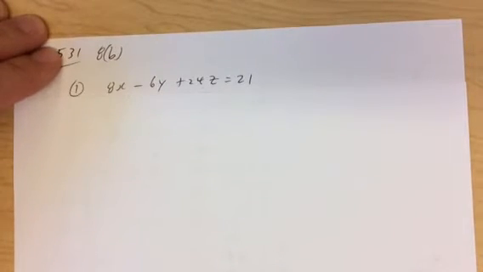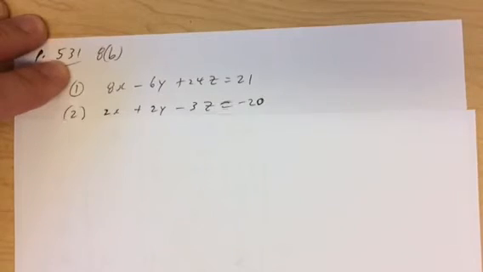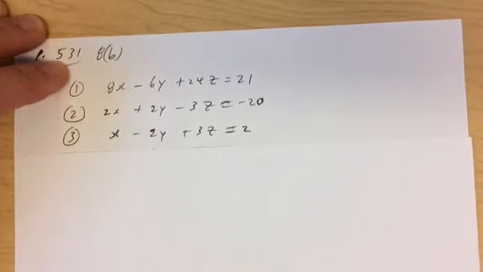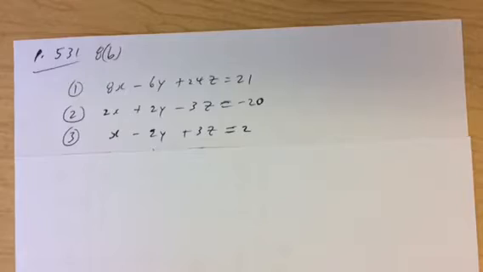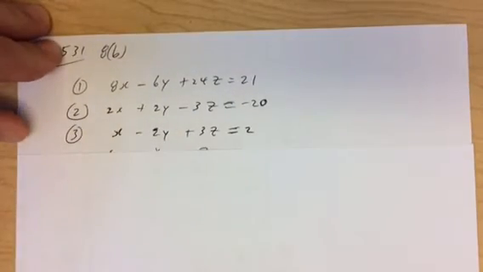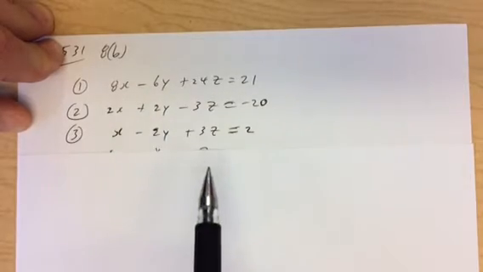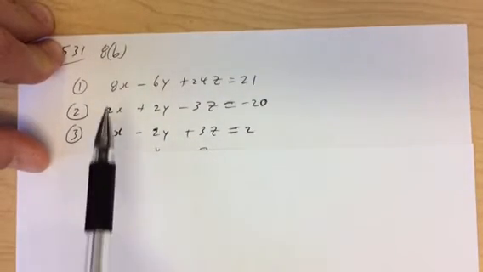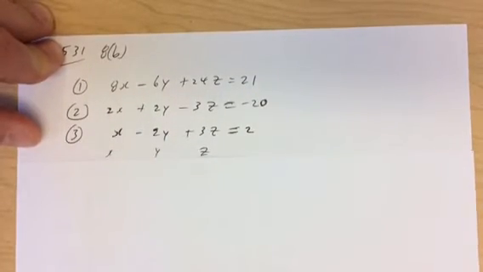Now we're going to look at a question, page 531, 8b, where it asks you to find the intersection of three planes. And I'm going to use matrices to do this. So it's another method for doing this. So here are the equations of the three planes. And I'm going to write this down in matrix form, which means just remove all the variables and keep this organized in terms of coefficients of the variables.